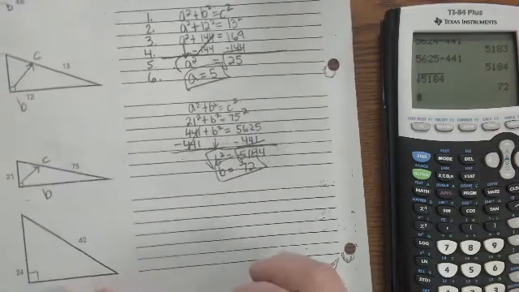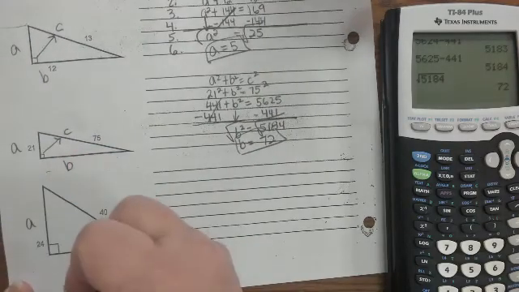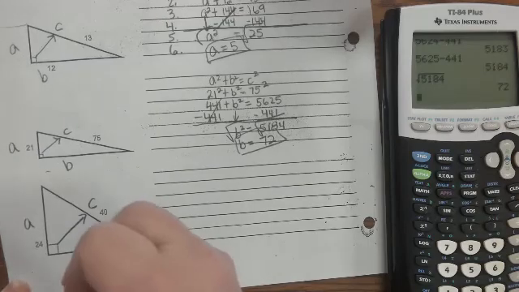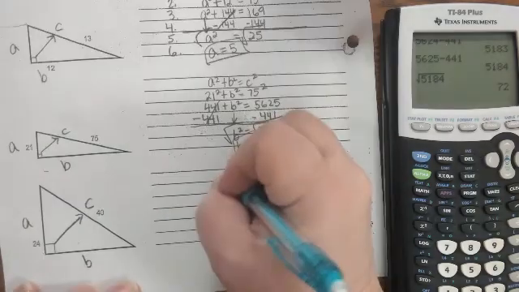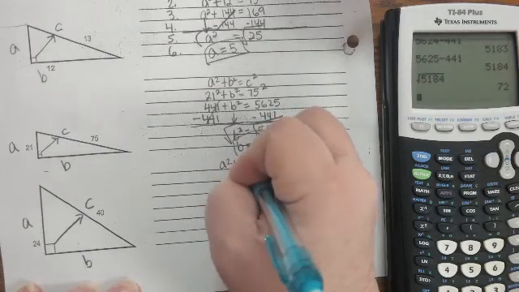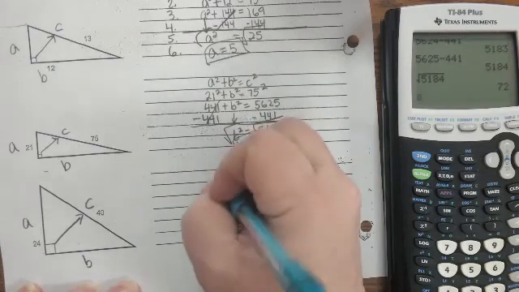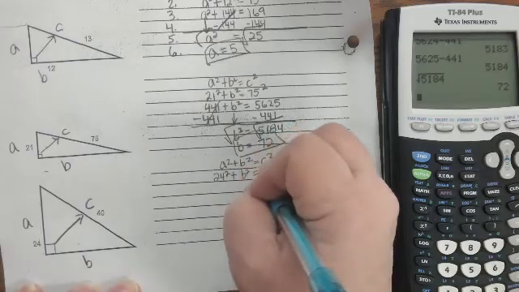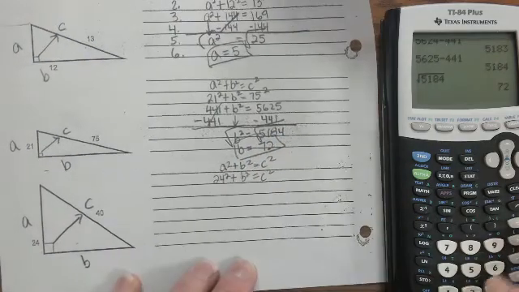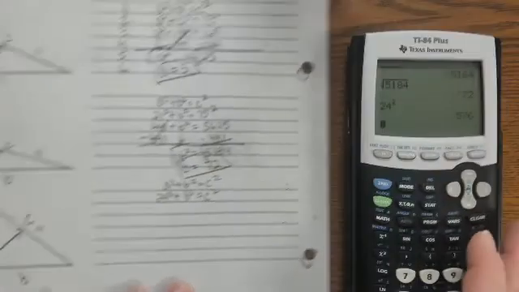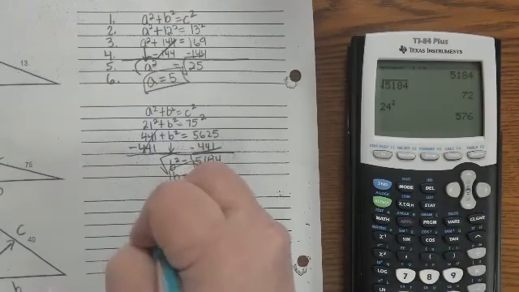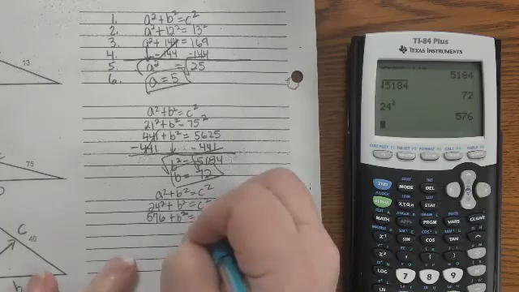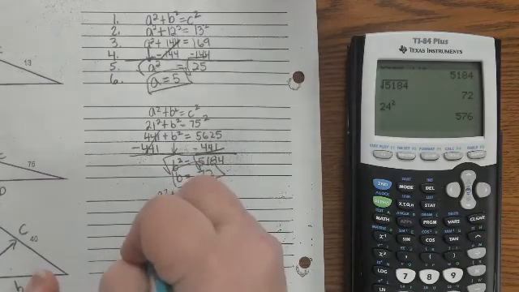One more I'm going to show you. Okay, well, first I need to find C. Then I know what my A and my B are. Like I said, it doesn't matter. A squared plus B squared equals C squared. I've got 24 squared plus B squared is equal to C squared. 24 squared in my calculator gets me 576 plus B squared is equal to C squared. Subtract 576.